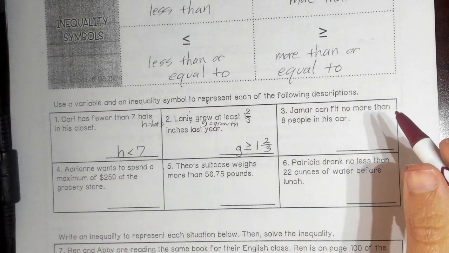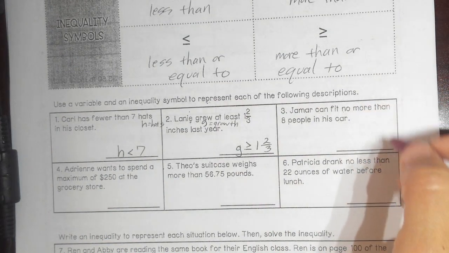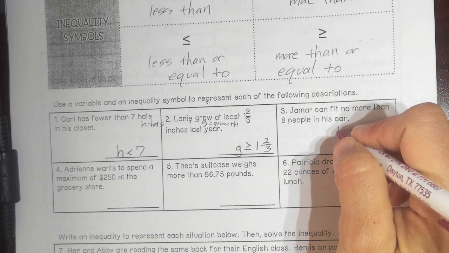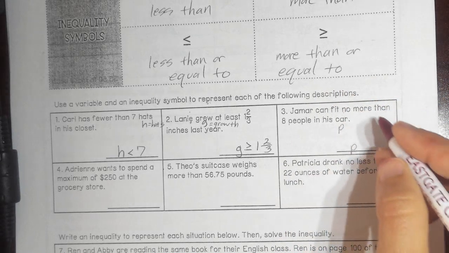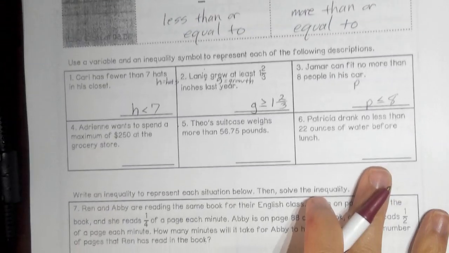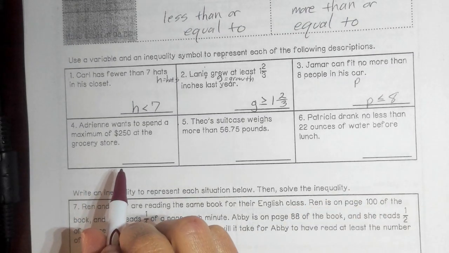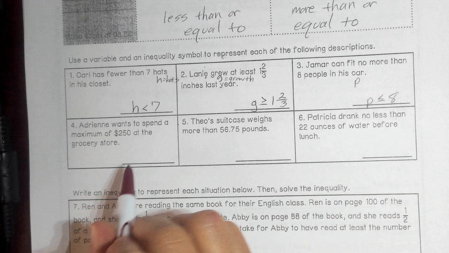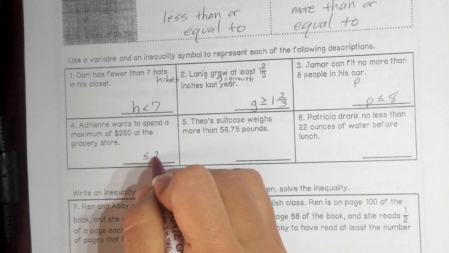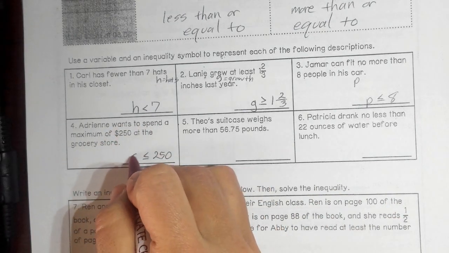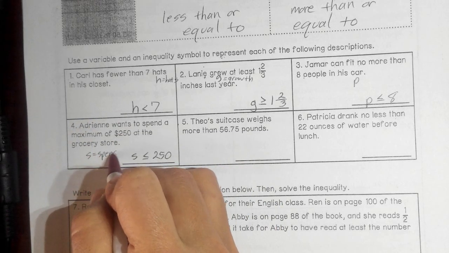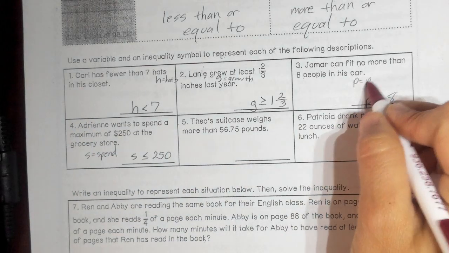Jamar can fit no more than 8 people in his car. So, okay, so people can fit in the car. So people have to be no more than, so less than or equal to 8. Adrian wants to spend a maximum of $250 at the grocery store. So a maximum would be less than or equal to $250. So we're going to put S for spend. P equals people over here.